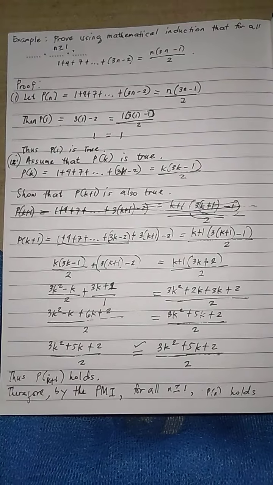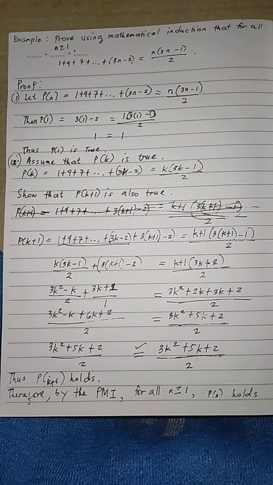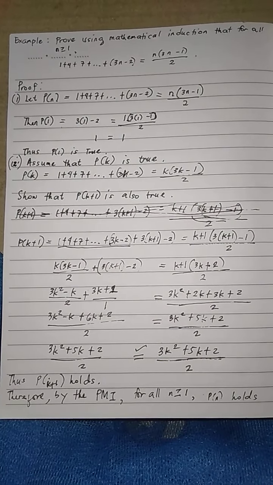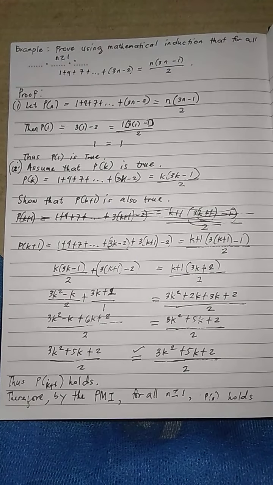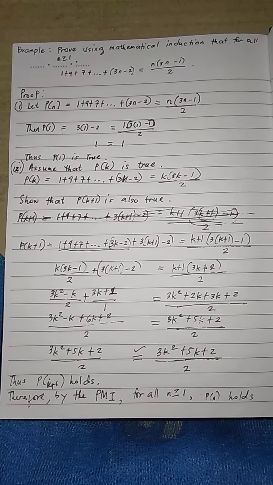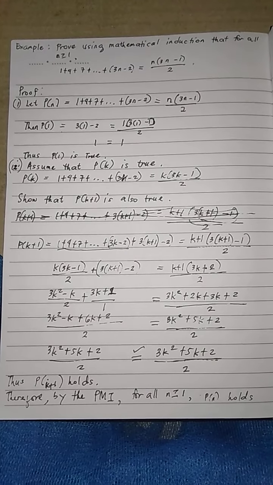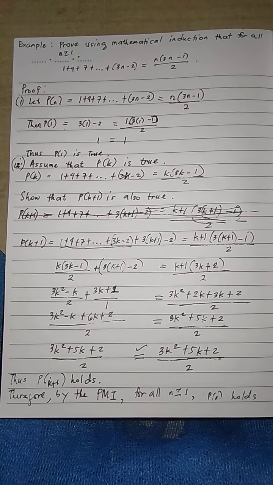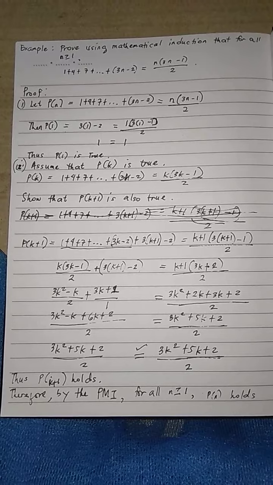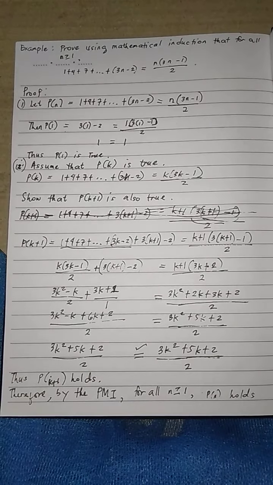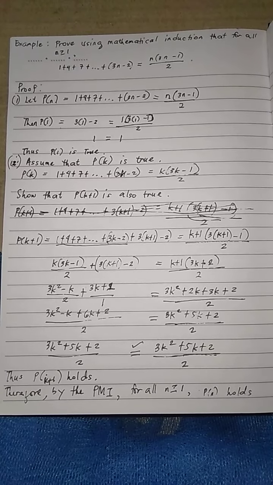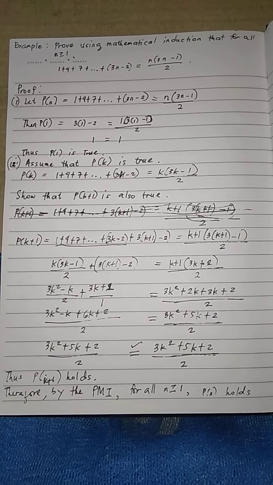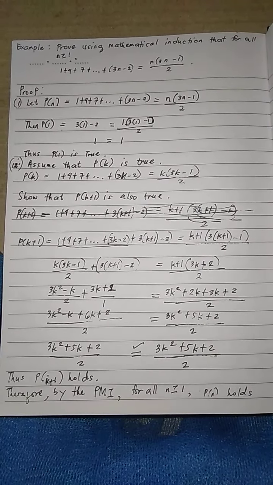So you might be confused about how we got P of k. Let's go back to the first step, P of n. The only difference is that we replaced the variable n with the variable k. Remember that above we had P of n equals 1 plus 4 plus 7 plus up to 3n minus 2 equals n times 3n minus 1 over 2. So when we get to P of k, the variables n are replaced with k.